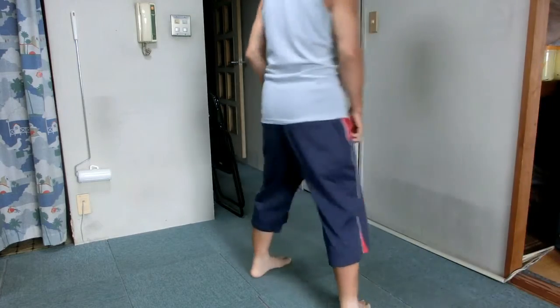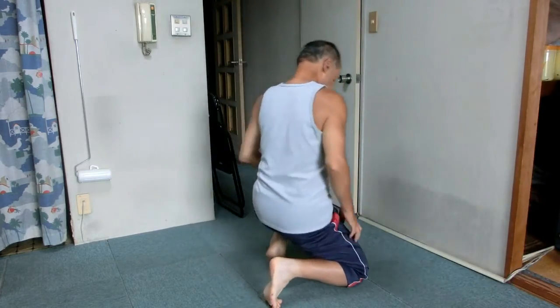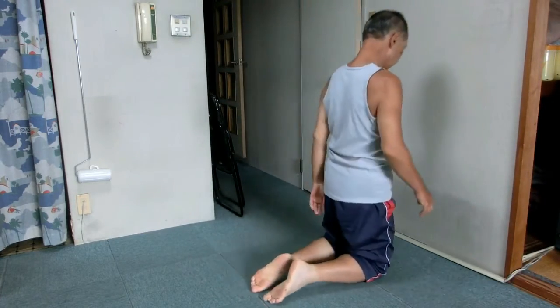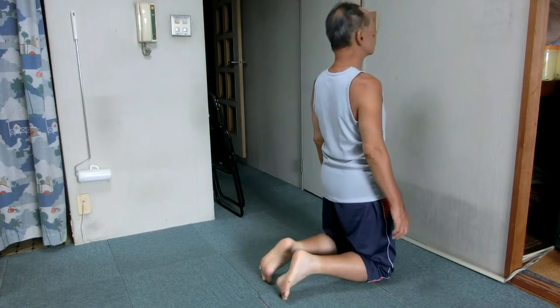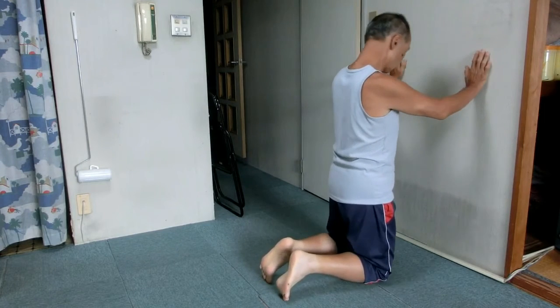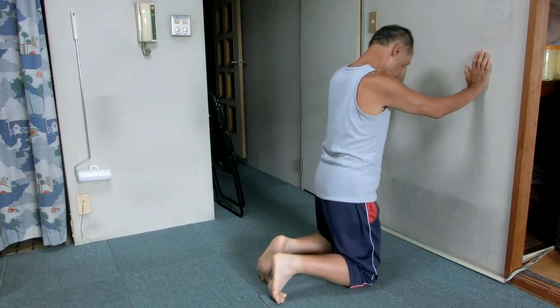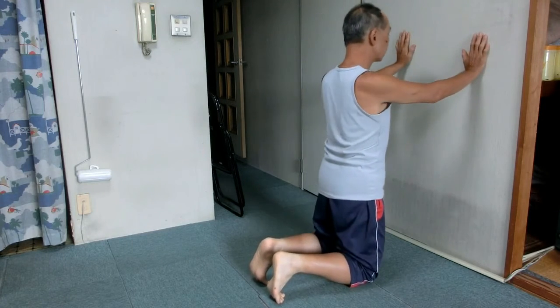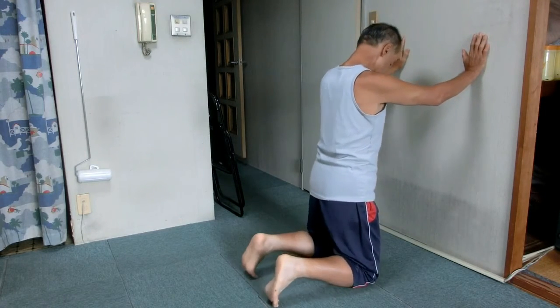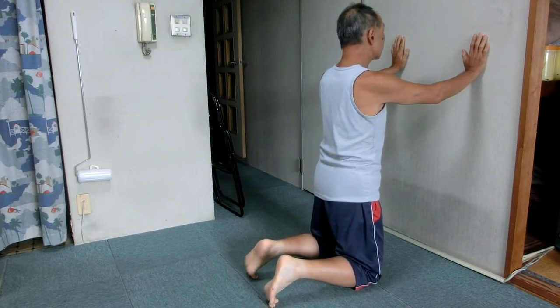Stand on knees facing the wall. Extend arms in front to touch the wall with both hands. Adjust the distance between yourself and the wall to feel comfortable with hands.